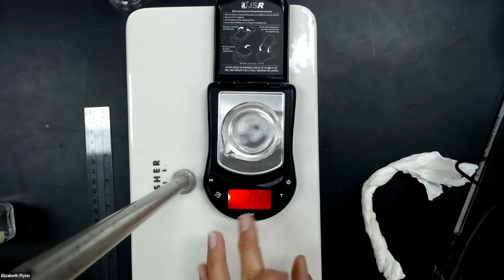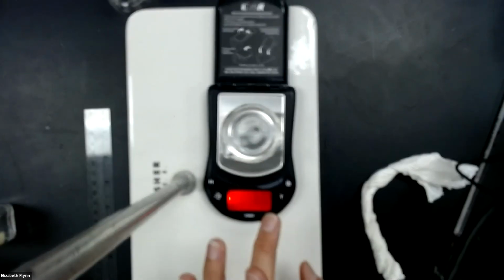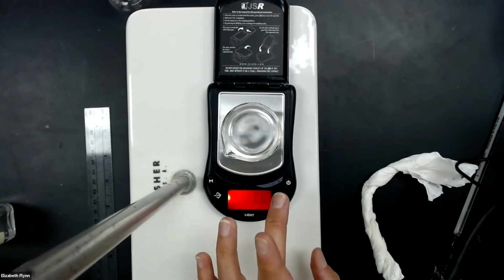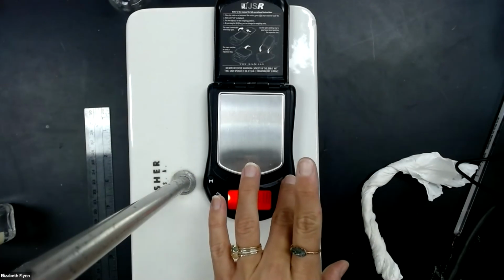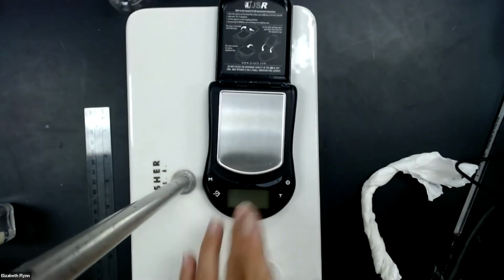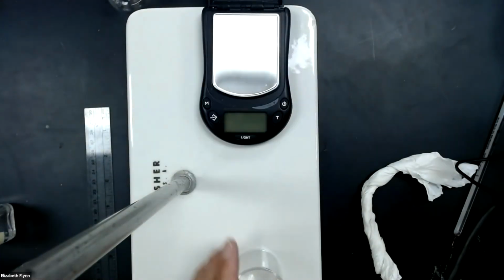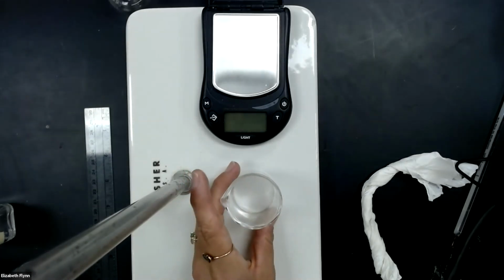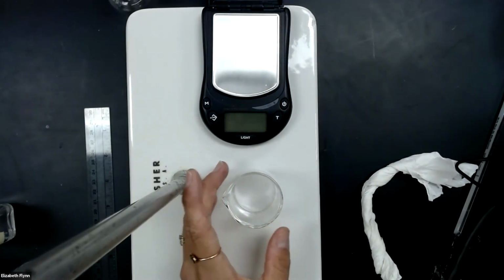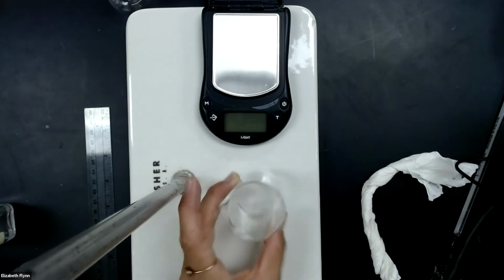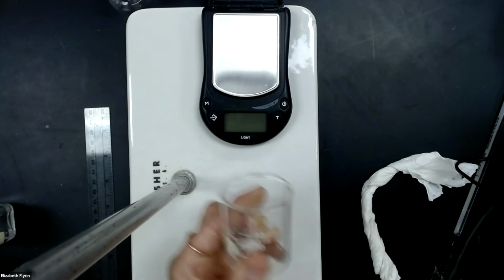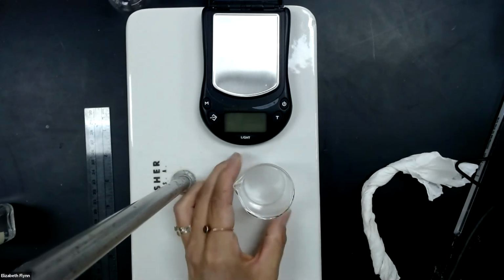So what I think I'm going to do is actually tare this, or we'll just do it this way, actually. I'm going to turn it off. I'm going to add my 30 drops of water so that the balance doesn't turn off, because sometimes the balances turn off in the middle of weighing and it can be frustrating. So instead, I've already got my mass of my empty beaker. Now I'm going to add my 30 drops of water.